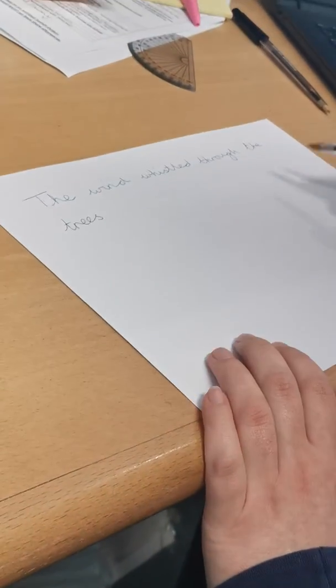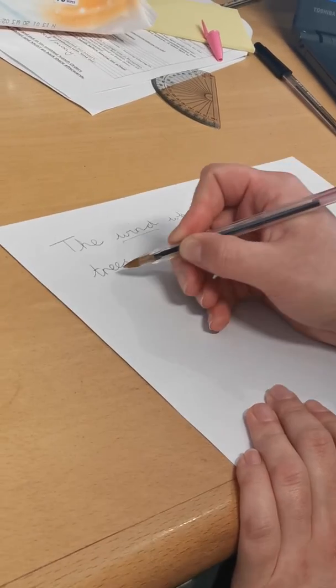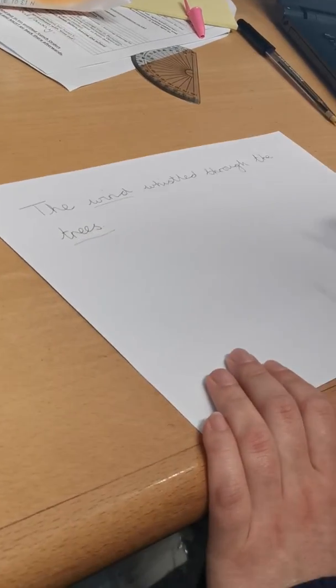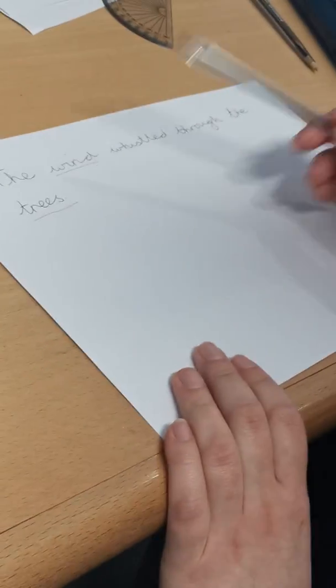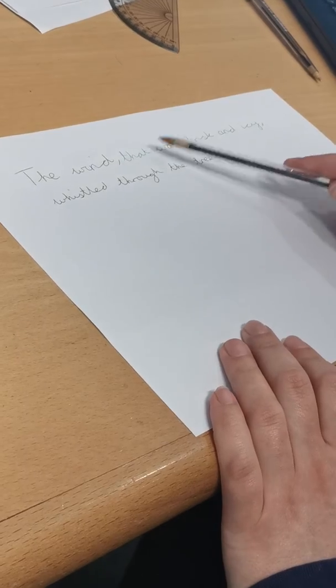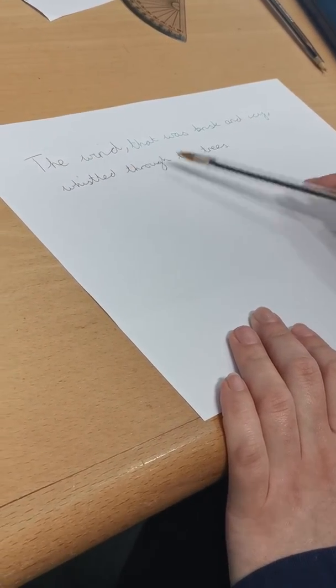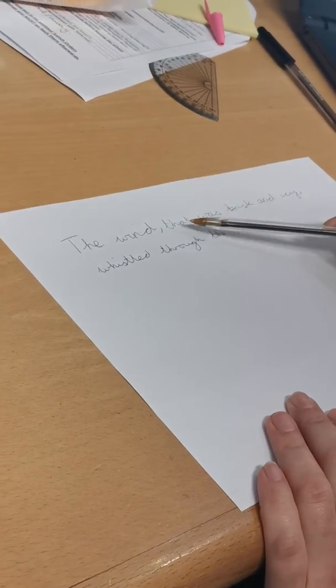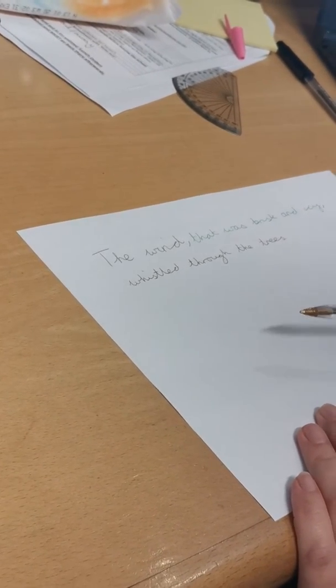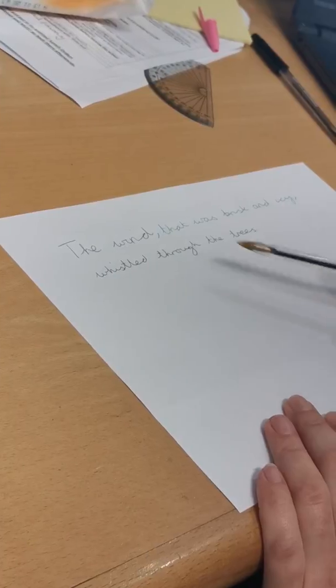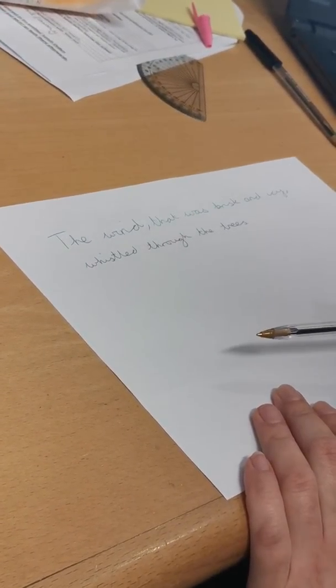The wind whistled through the trees. So again, nouns, wind and trees. Okay, so I can use a relative clause to develop. I'm going to use wind. Okay, so let's have a look. The wind, that was brisk and icy, whistled through the trees. So this time I've used the relative pronoun that. But you can read it to yourself and find out which one you think sounds right. And again, I've punctuated it with commas.